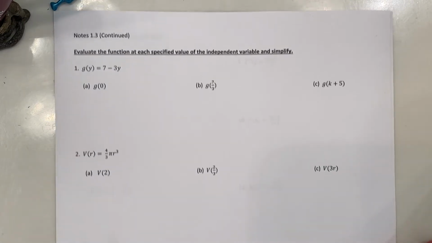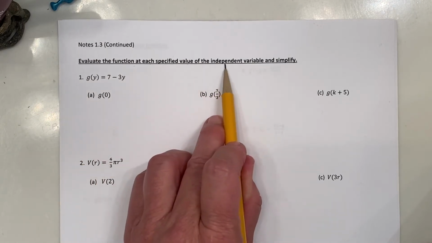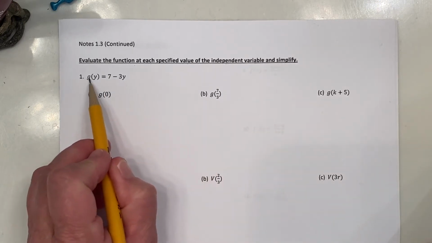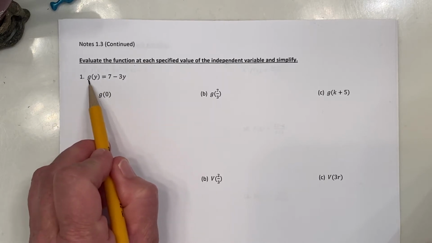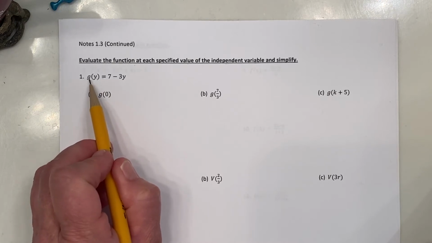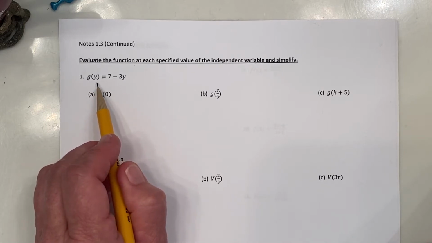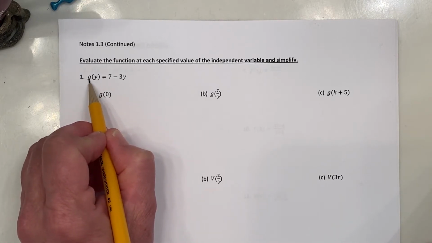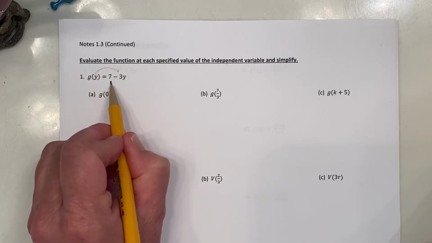Okay. All right, so for these first two problems, we're going to evaluate the function at each specified value of the independent variable and simplify. So we're presented with g of y equals 7 minus 3y. So I know you're used to f and x, but we got to get used to other letters of the alphabet. There's 26 letters in the alphabet. We can't always just use f and x. So g is a function of y, y is the independent variable, g is the dependent variable. This input value just tells you, hey, look out, you might see a y in the equation, and we do.